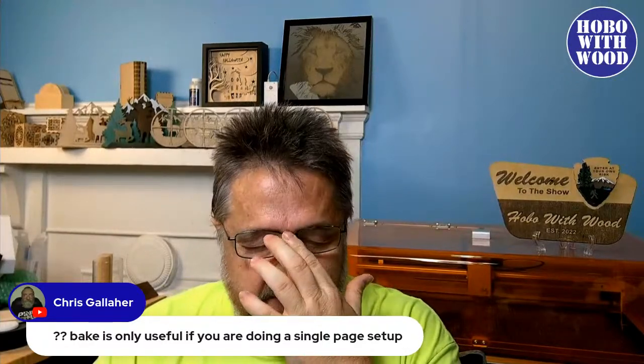And Chris says bake is only useful if you're doing a single page setup. Yeah, and I can see, depending on how many pieces you were getting on a single page, it could still be beneficial using the variable output. If that was the one and only page that you had to do, check it out, look at it, it's what you want, bake it, and it's done. It's there and it's saved. You can save it as that file. And so I think that would be the only time you'd want to bake, is if all you needed was one page.